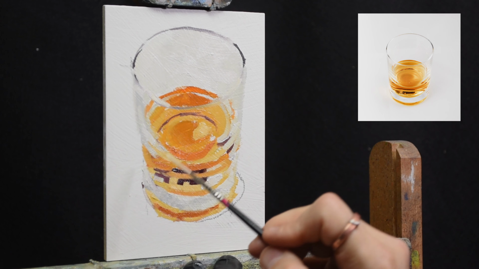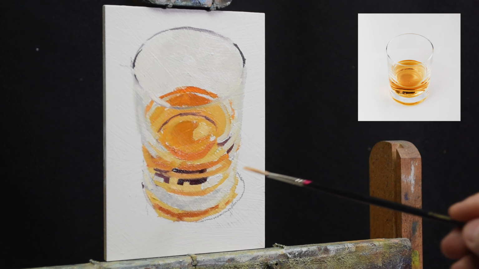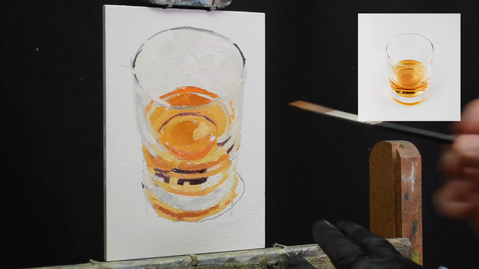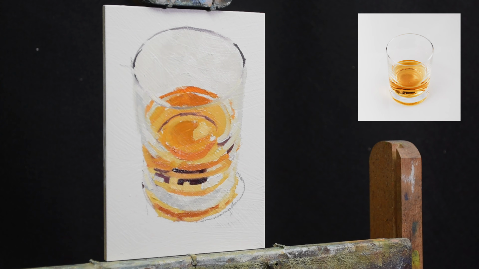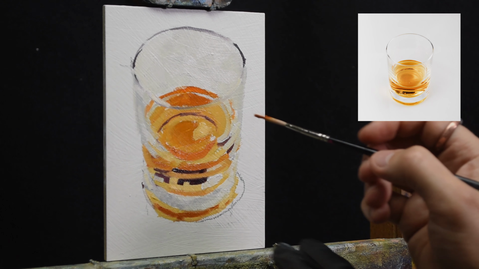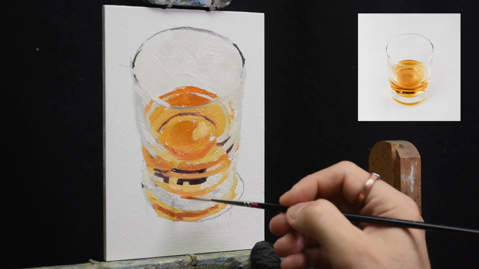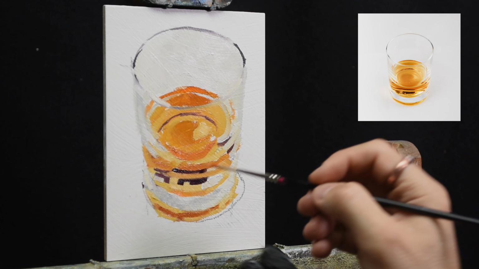Take some of this highlight color here, bring it in. And I think this value in here could be a little richer. Mix up something a little more chromatic. And of course, now we need it a little darker. So it's a back and forth, right? Mix, test, paint. Mix, test, paint. There we go. I like that a little bit better.